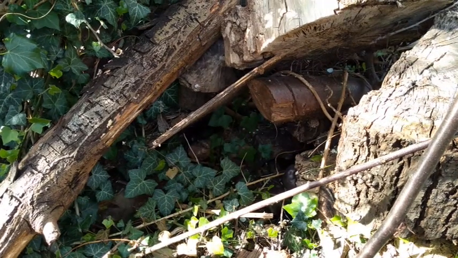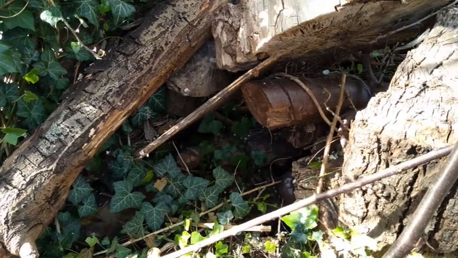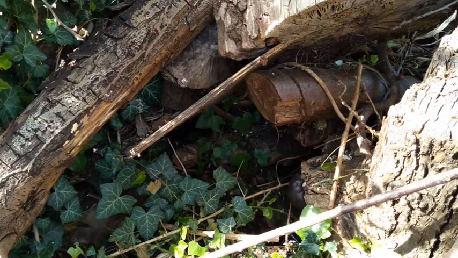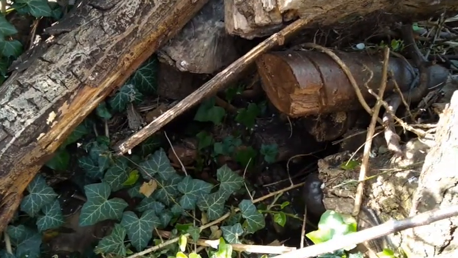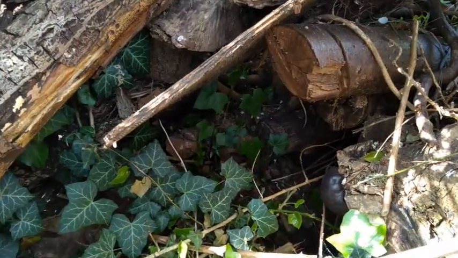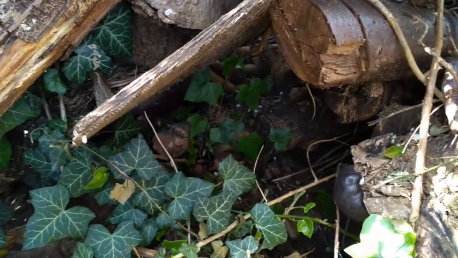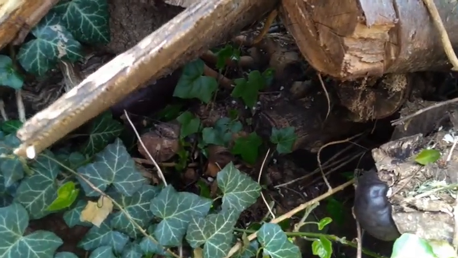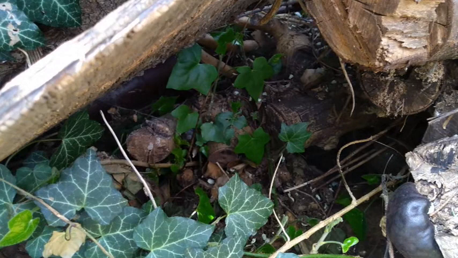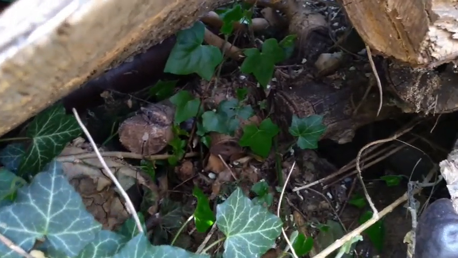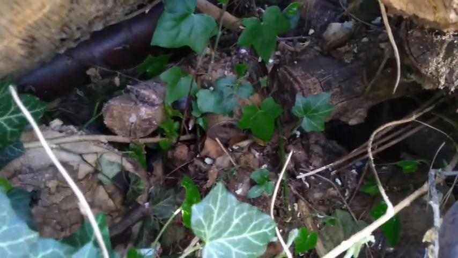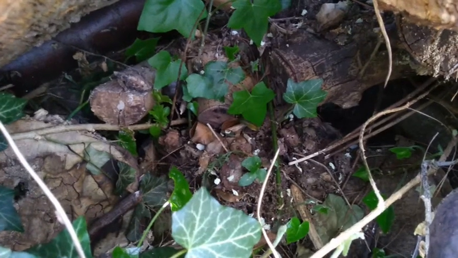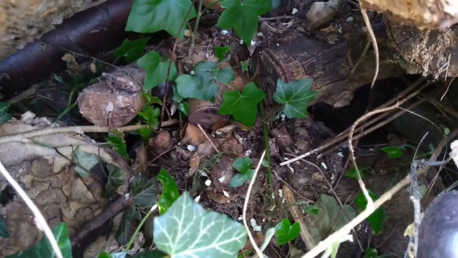In amongst the bits of wood in the woodpile, it's quite cool and damp. And I think that lots of animals that like cool and damp conditions come and live in here. So I'm not 100% sure, but I think that somewhere in here is the toad that I sometimes see in my garden.